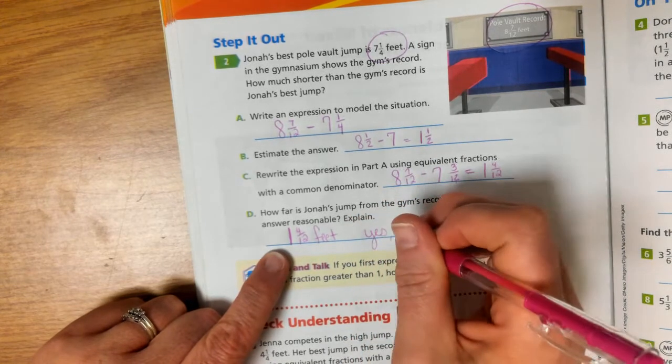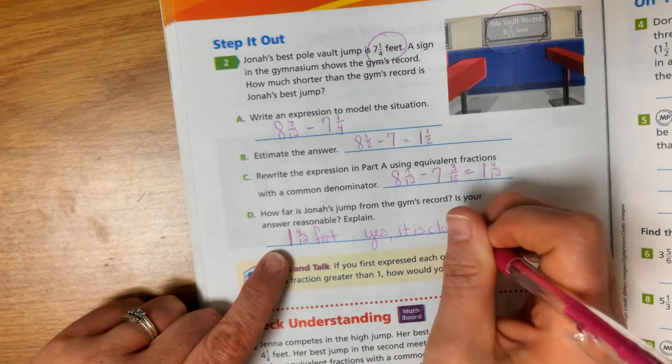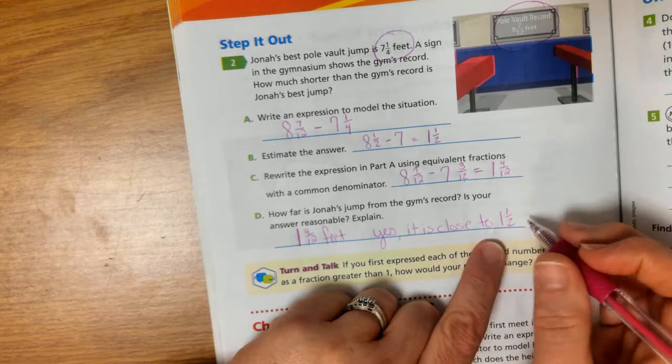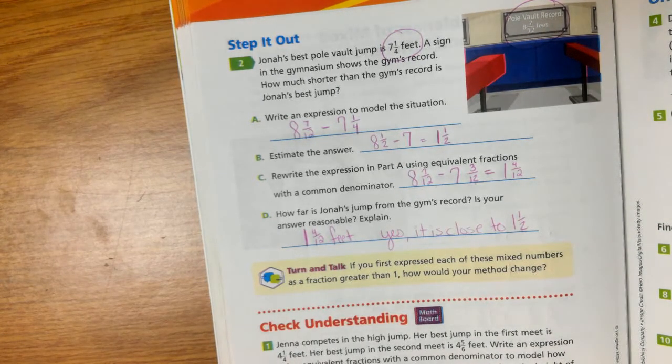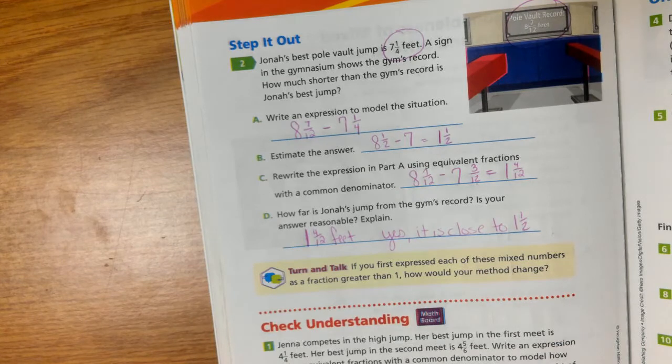And is our answer reasonable? Yes. It is close to 1 1/2, right? 1 1/2 is close to 1 4/12. All righty.